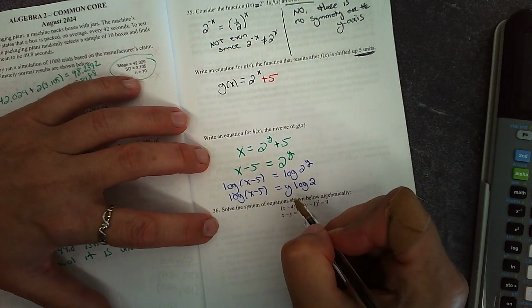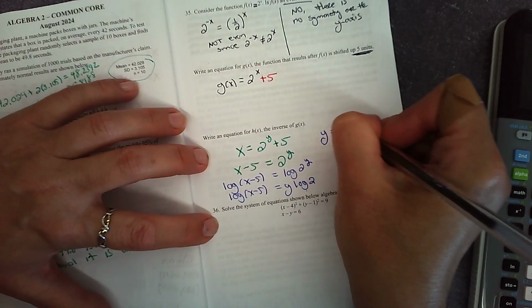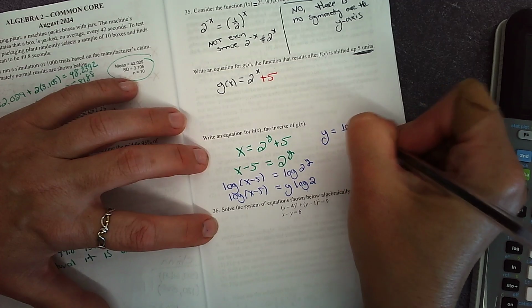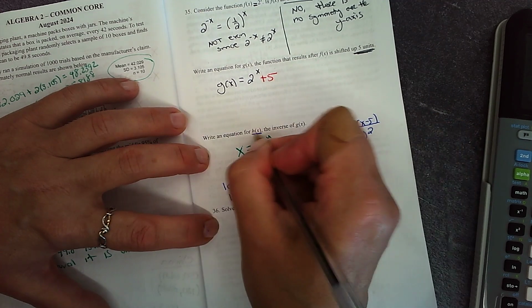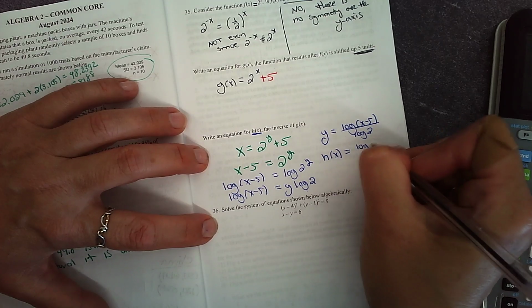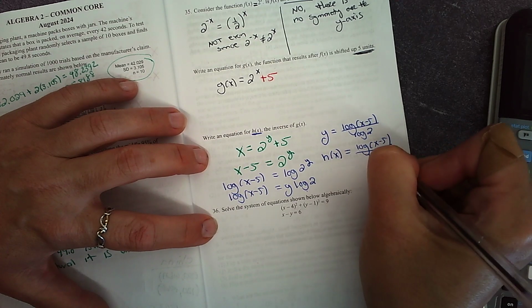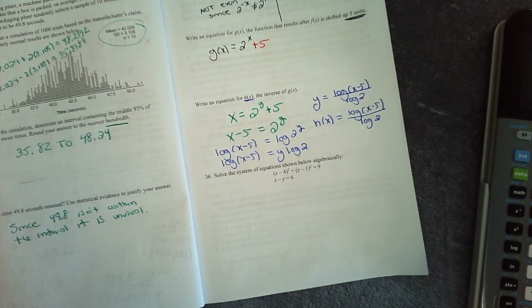To get the y alone again, I'm just going to divide, so y equals log of x minus 5 divided by log 2. And the last thing is they want us to use h of x. So to find an inverse, you switch the x and the y, and you get the y alone again.